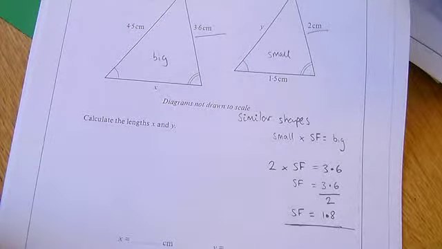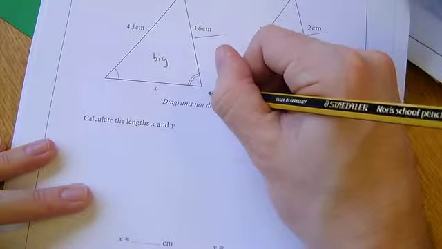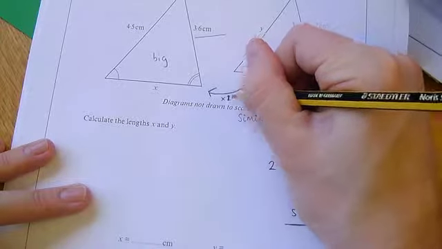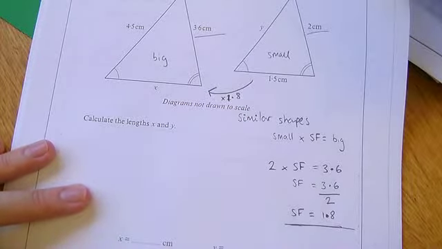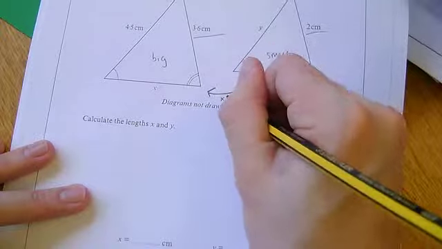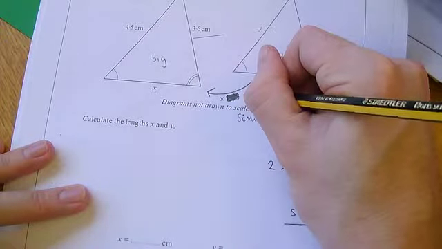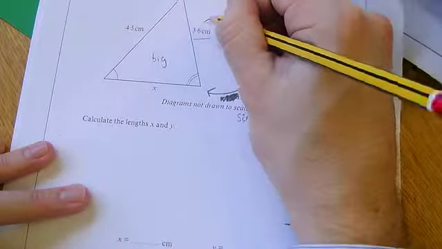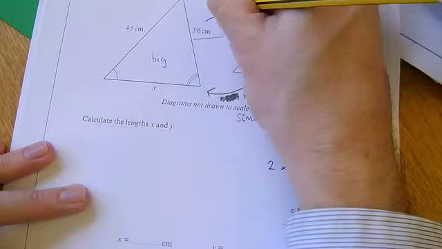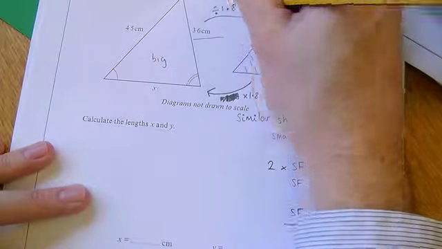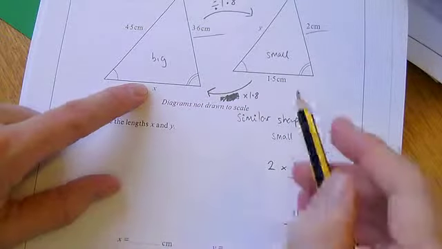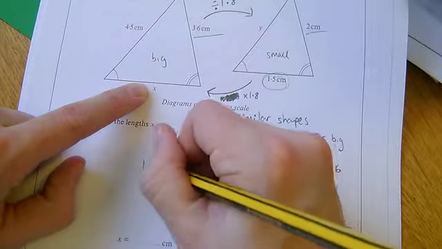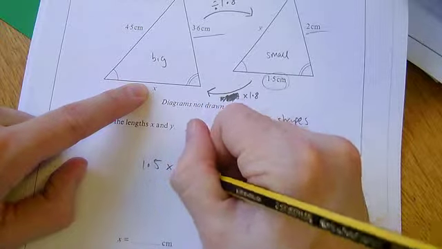What does that really mean, though? Well, it means to get from the small one to the big one, I times it by 1.8. I'm not happy with the way I've written that, let me write it better. I times it by 1.8. And then to get the big one over to the small one, what do you think I do there? Excellent, well done. I divide by 1.8. Okay? So to work out x, I need to do 1.5 times by 1.8. And that goes straight into the calculator.